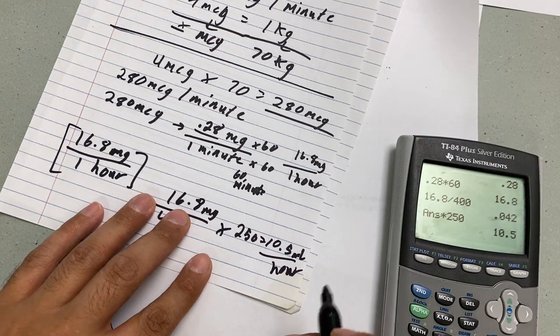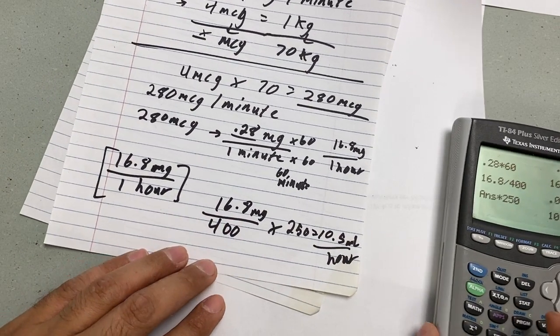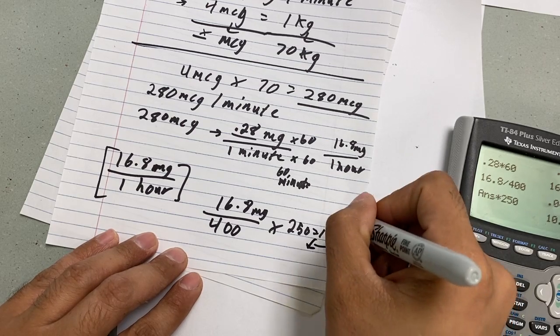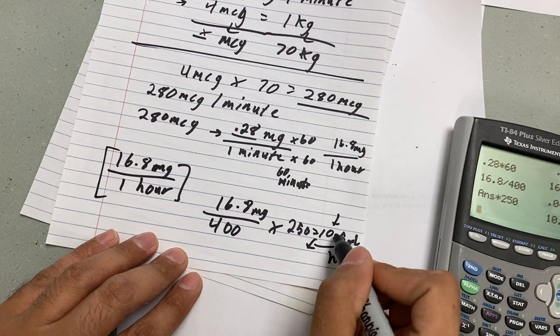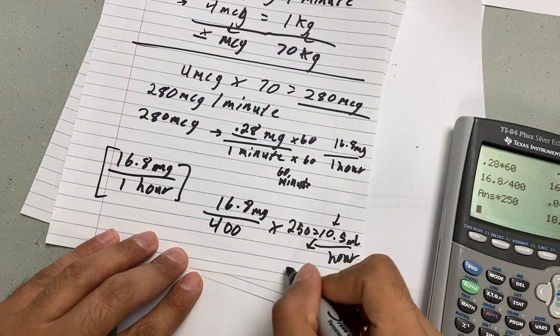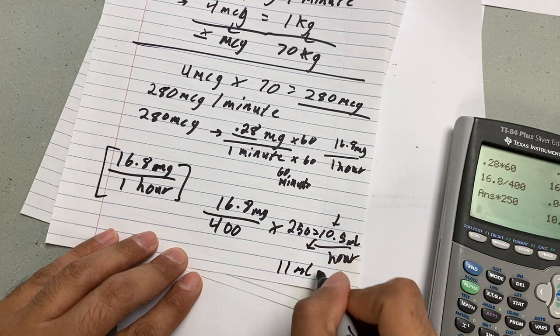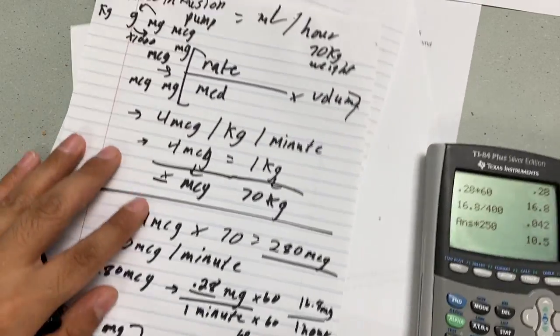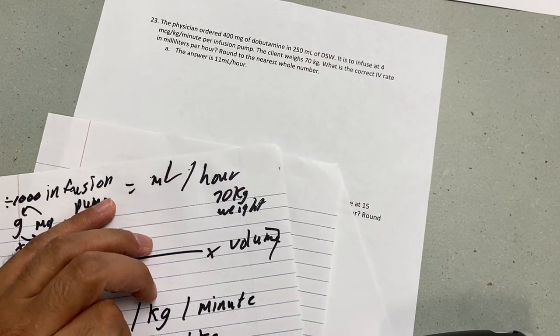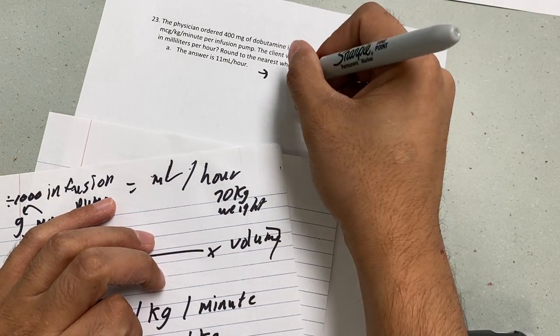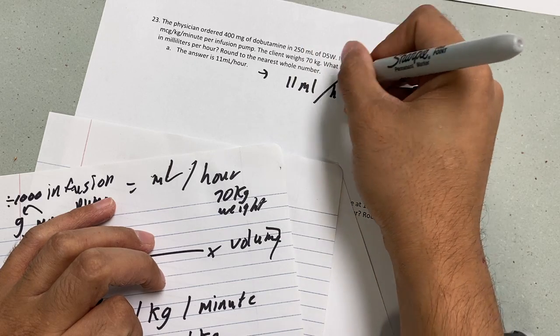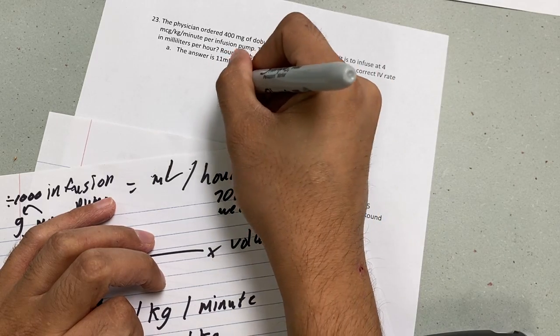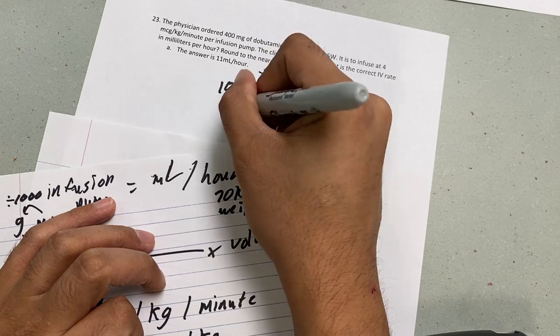And once we're here, they want us to round to the whole number, 10.5 milliliters per hour. Once rounded to the whole number, this is my whole number down here. That's my spotlight. I'll shine a light, I'll look to the right of it. It is 5 or greater. So we're at 11 milliliters per hour. And there's our answer. So our answer is 11 milliliters per hour, rounded from 10.5 milliliters per hour.